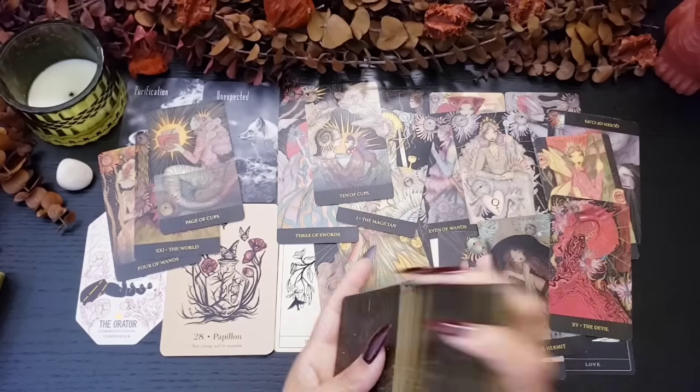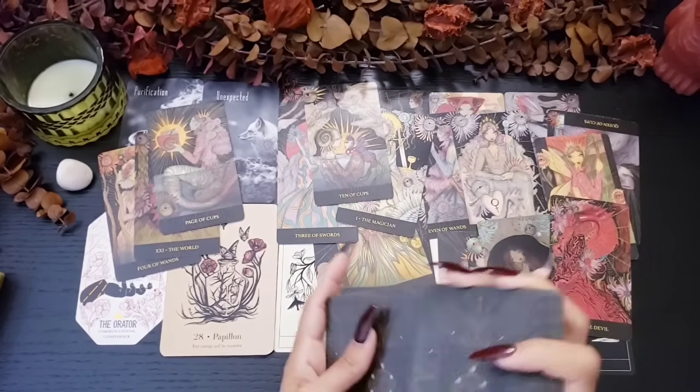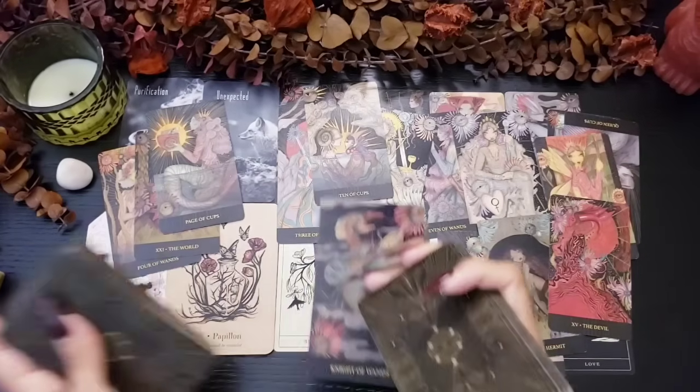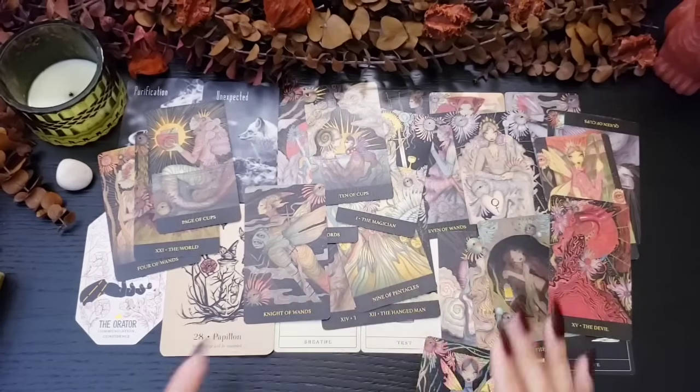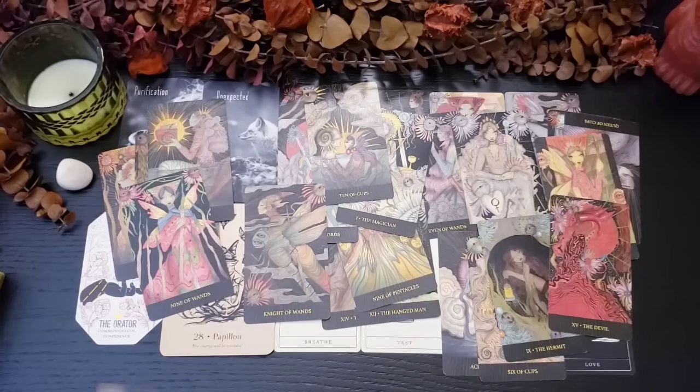So what is this about your courage being rewarded here? Knight of Wands. Nine of Wands and the Eight of Pentacles.